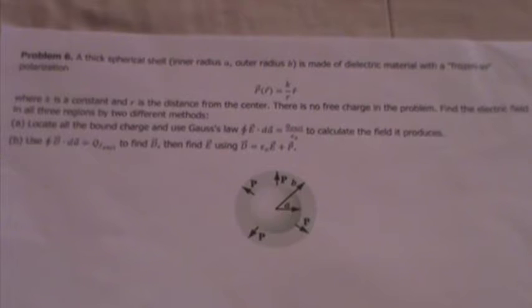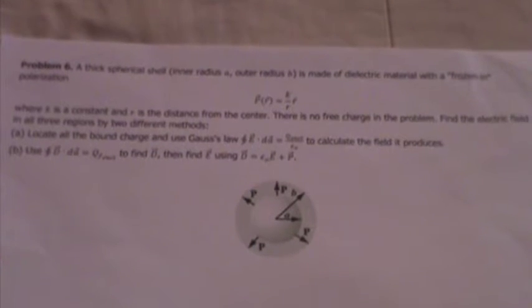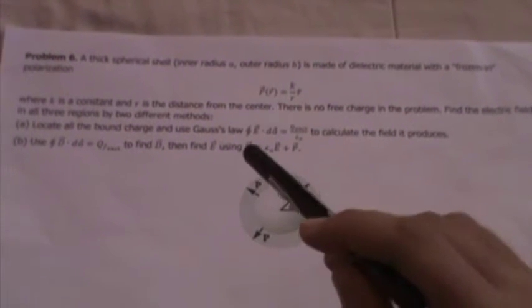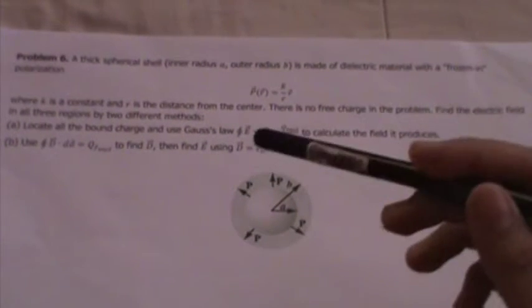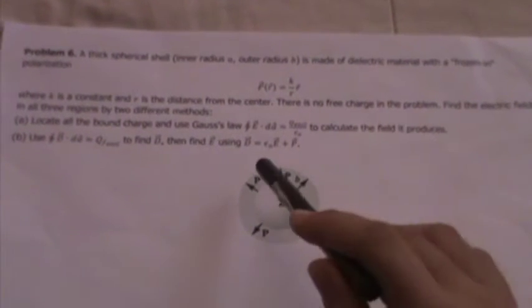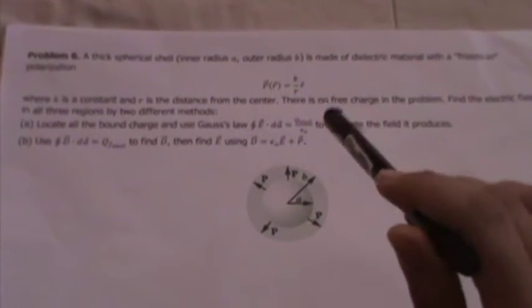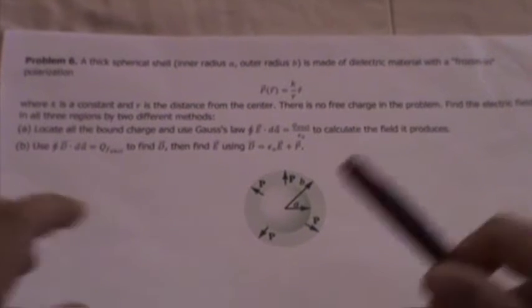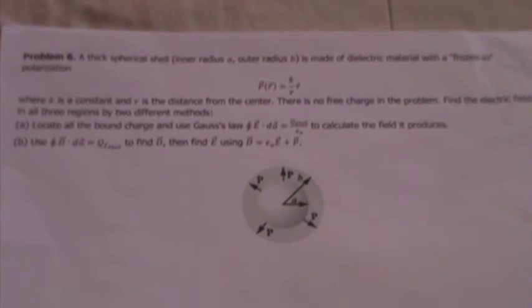So the first method that we're going to use is to locate all the bound charge and use Gauss's law, the closed surface integral of vector E dotted with dA is equal to Q enclosed over epsilon naught, to calculate the field it produces.